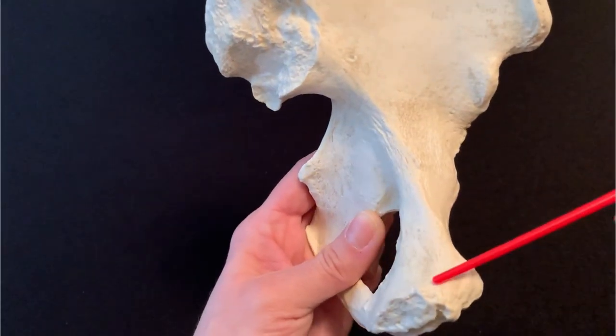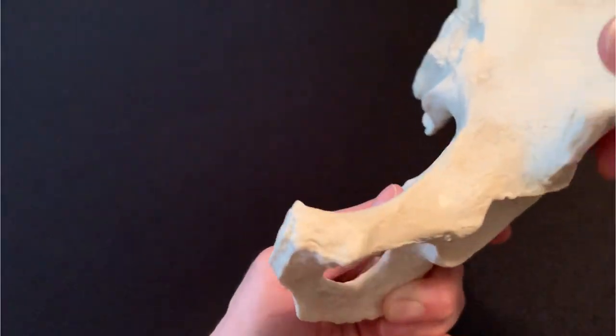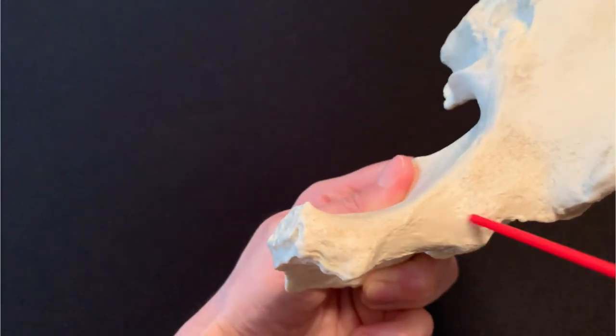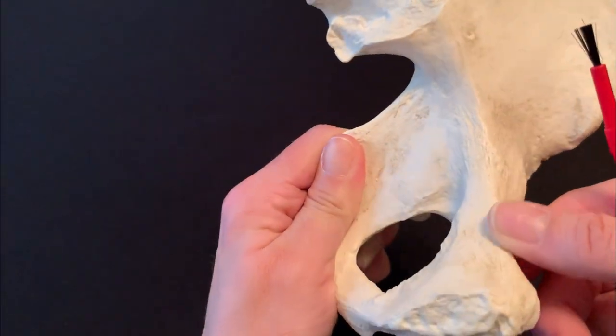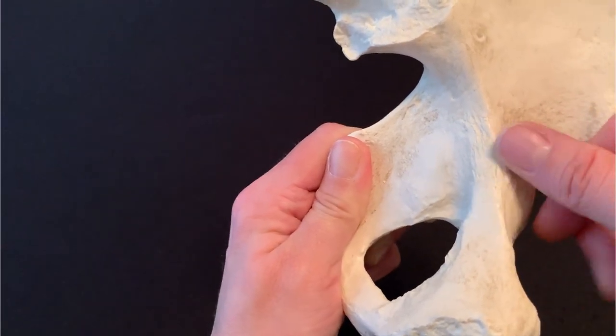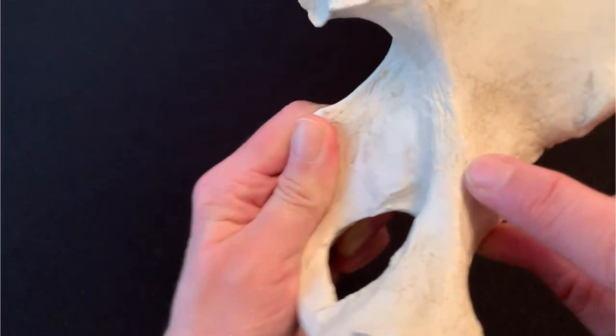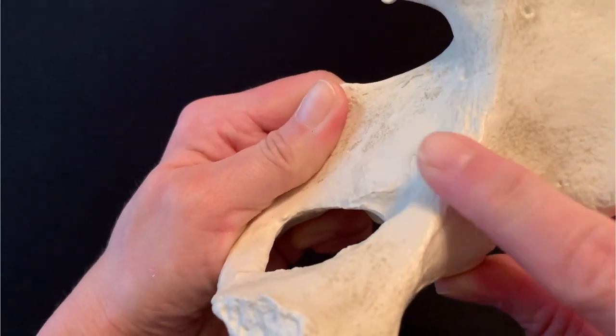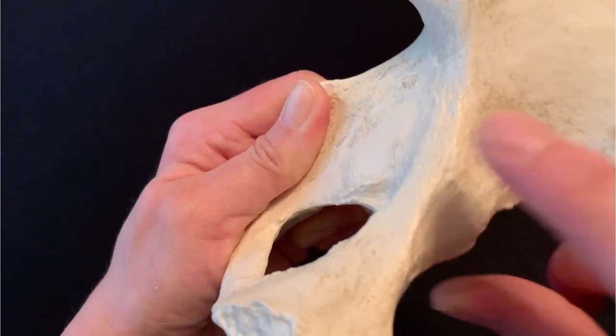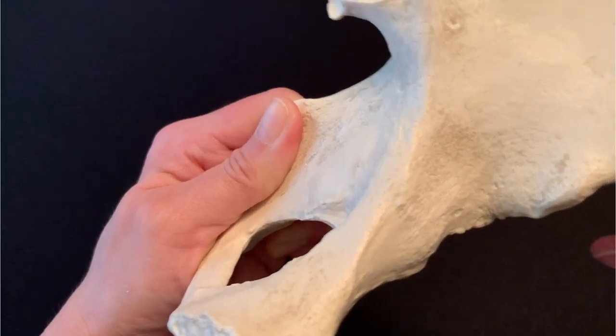So this pectineal line, I'm going to give you a couple different angles on there. You can see how it's very pointed. And then as you come towards that arcuate line, you can see how we get to that iliopubic eminence, which is not a very pointed line anymore. It's just a little bit more of a rough patch there. Eminence meaning something that's sticking out.